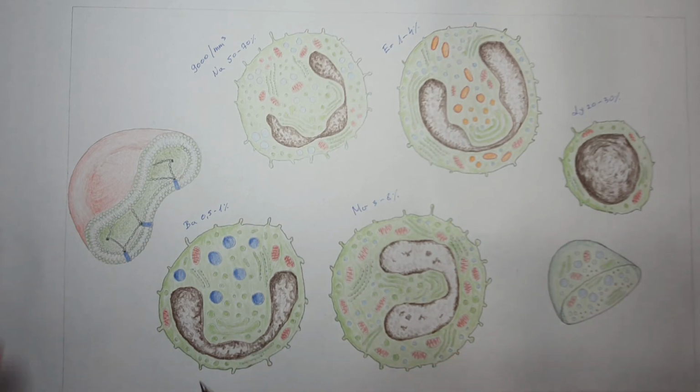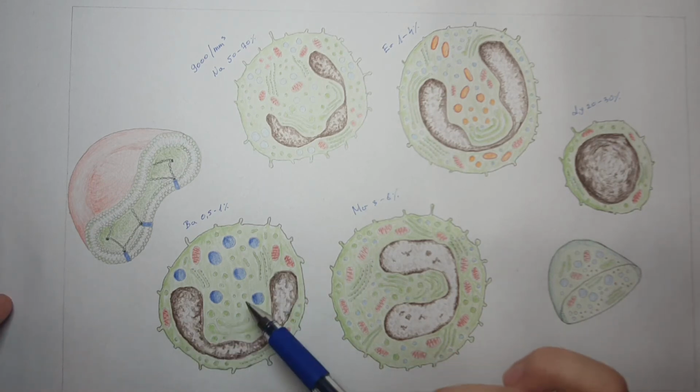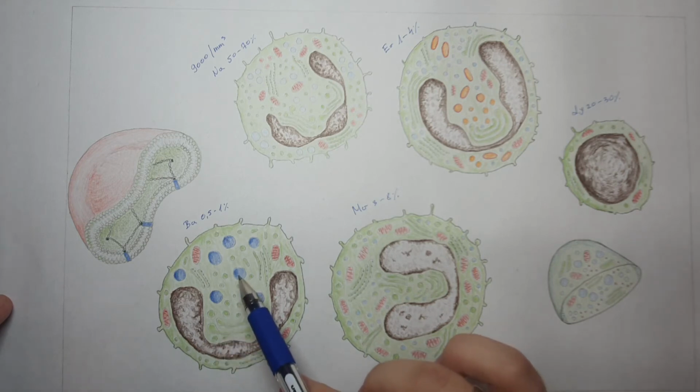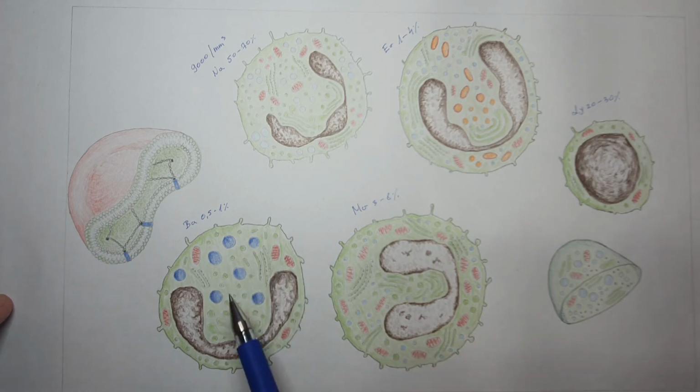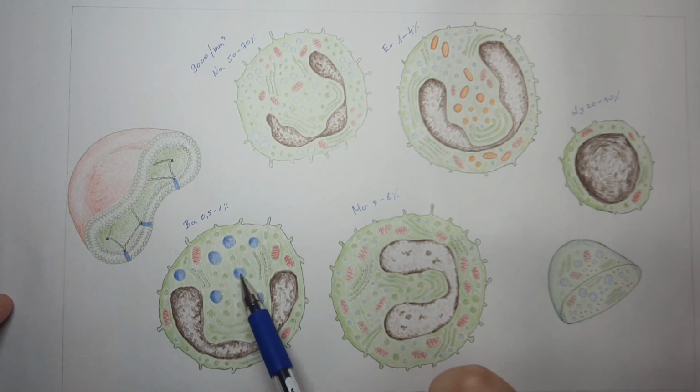Basophils have a nucleus that is like a horseshoe shape. They also have not that well developed organelles, and have 2 types of granules: specific granules and azurophilic granules that are also lysosomes. The granules of the basophils have in them inflammatory mediators, most notably histamine.